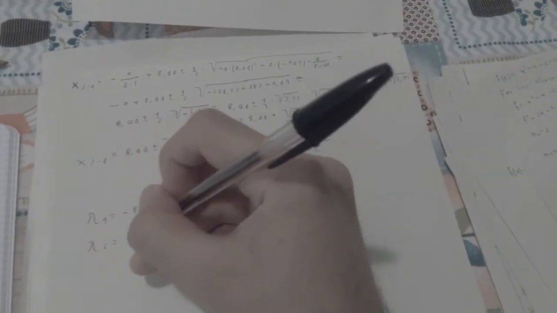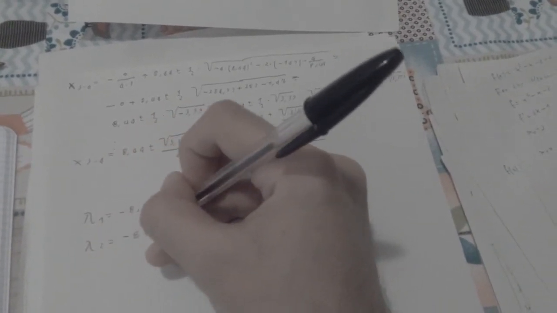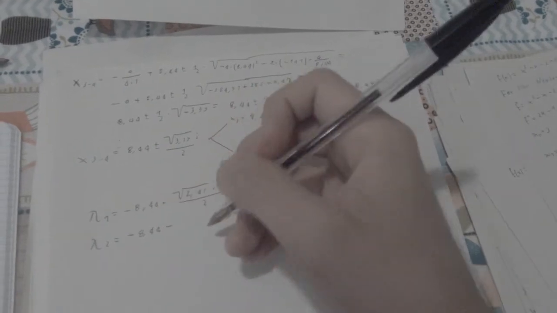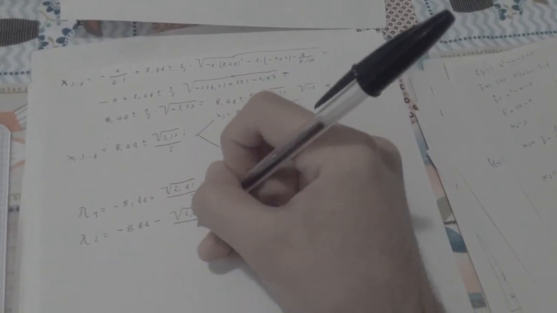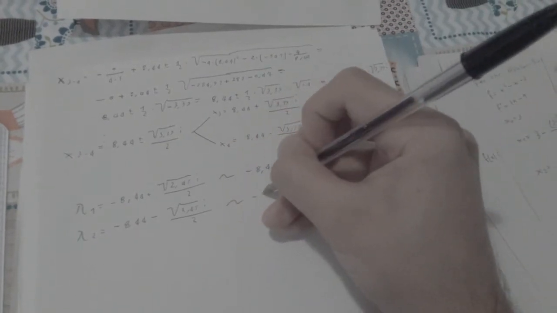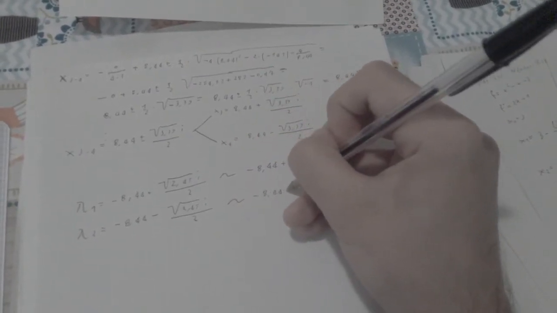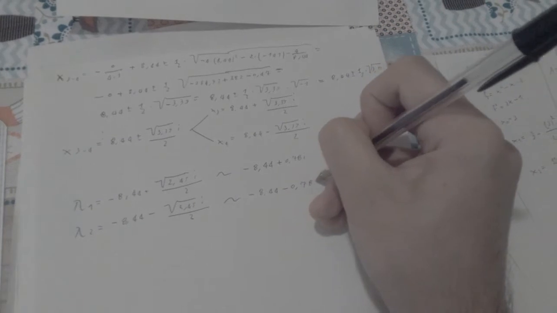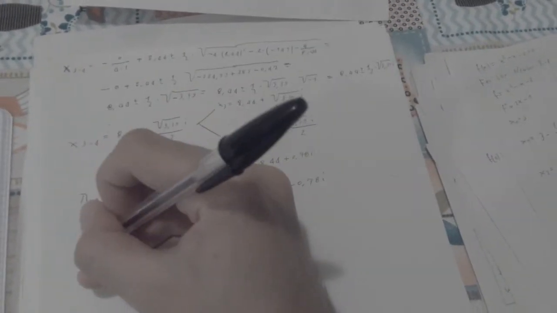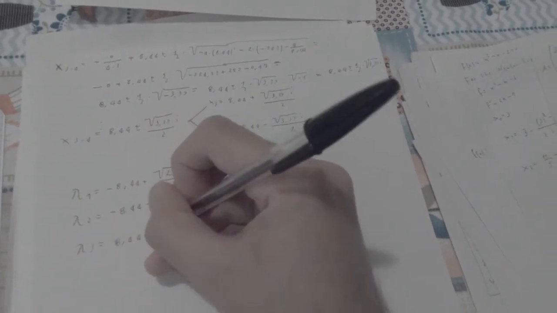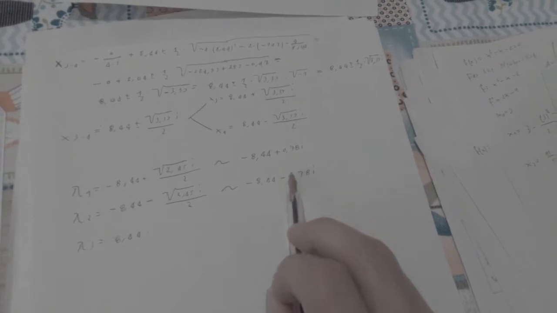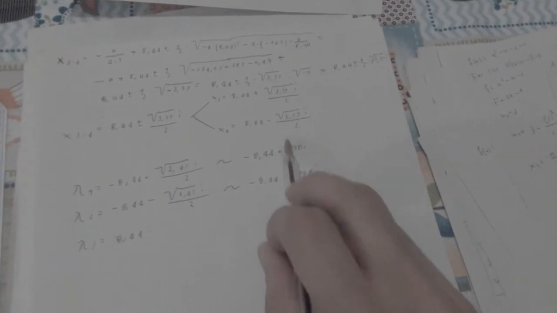Lambda 2 is actually negative 8.44 minus the square root of 2.45 i everything over 2, which is roughly negative 8.44 minus 0.78i, so those two are the same. Oh, well, no, they're not the same. They're the same, but with the opposite sign.